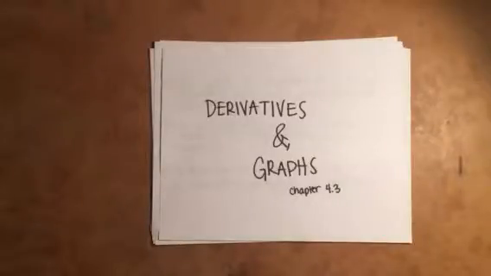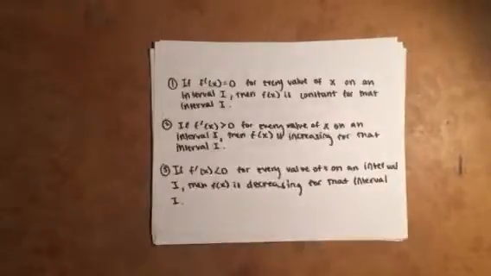Today, I'm going to be talking about Chapter 4.3, Derivatives and Graphs. So just to review some background information, if the derivative of a function is equal to 0, then that function is constant. If the derivative of a function is greater than 0, then that function is increasing. And if the derivative of a function is less than 0, then that function is decreasing.